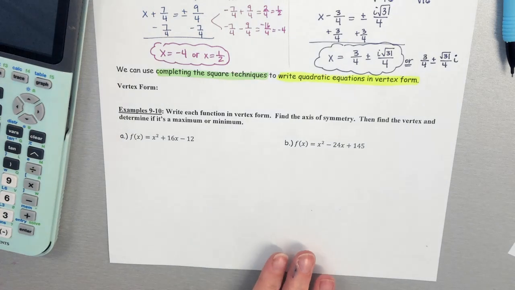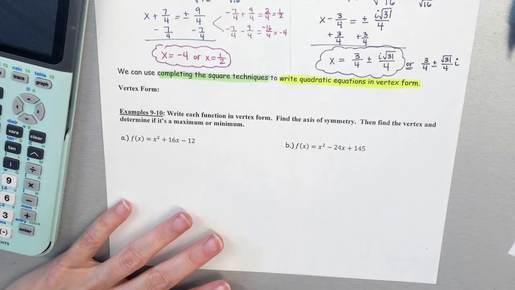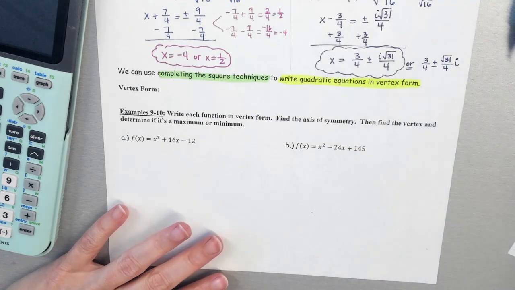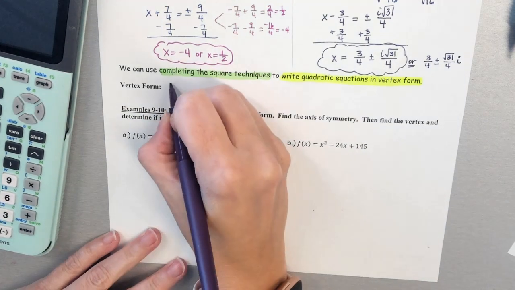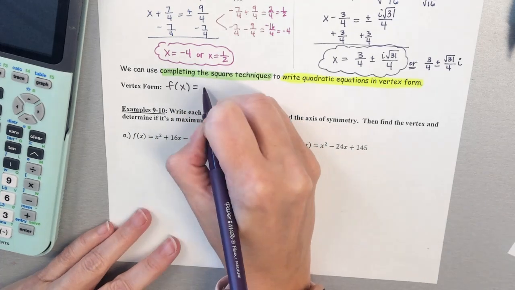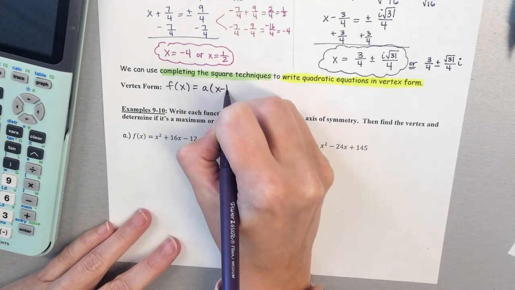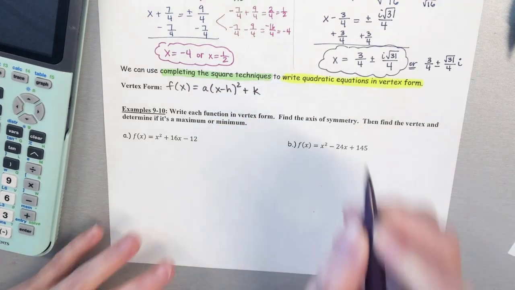Okay, so you guys have seen the vertex form before, but it feels like a long time ago. Vertex form is your f of x equals a times (x minus h) squared plus k.